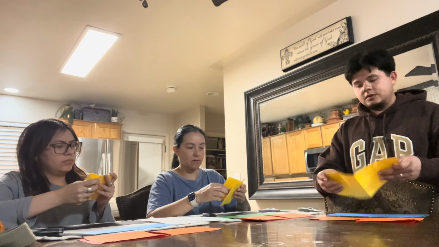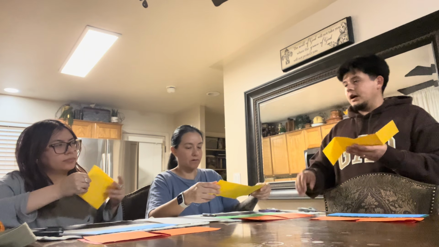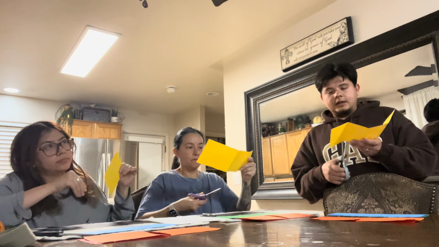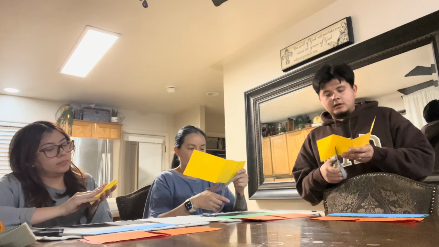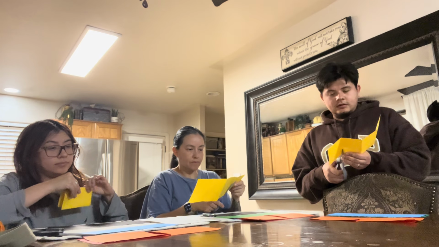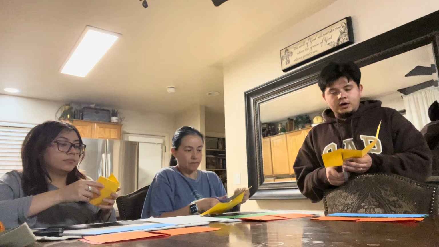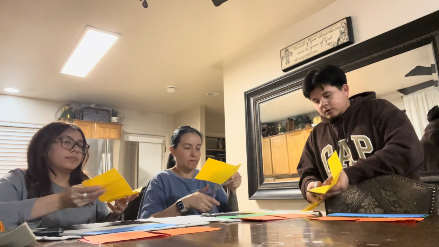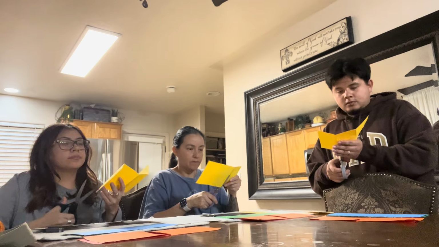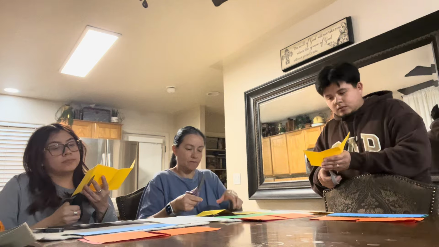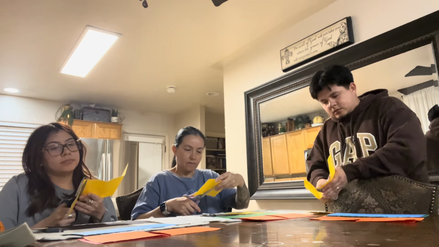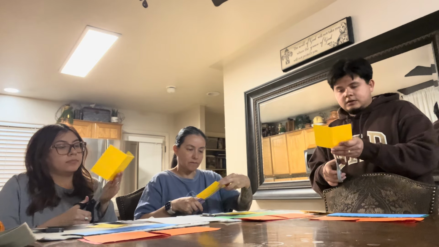So these yellow ones, once we're done folding them, we're going to cut them along these creases. Like I said, we folded it twice. Make 4 even slices. We're going to label those 1/4. Nice.